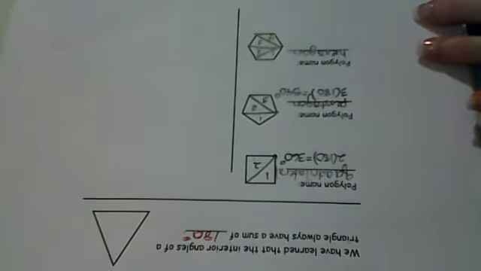And this last one that I have here for my example is a hexagon. One vertex, draw on the diagonals, and I have 1, 2, 3, 4 triangles. So 4 times 180 would give me 720 degrees.